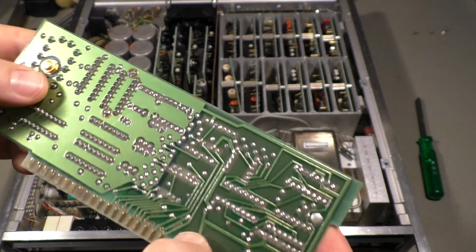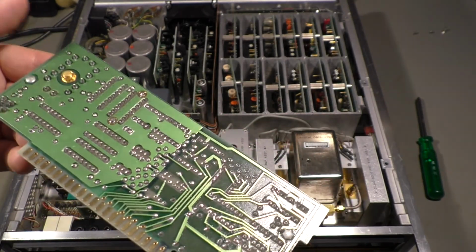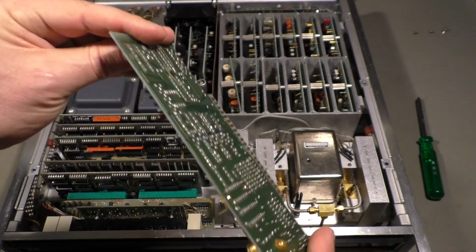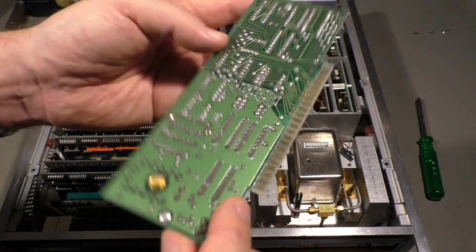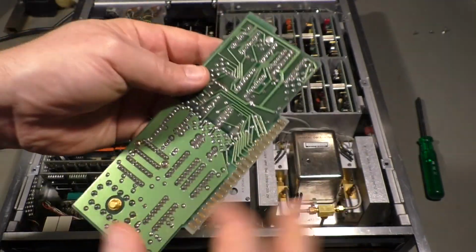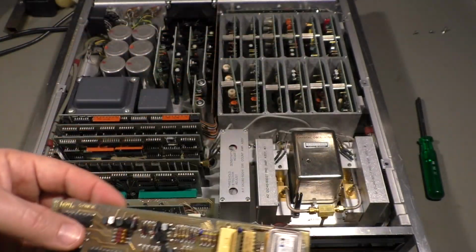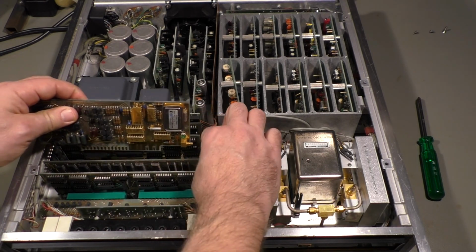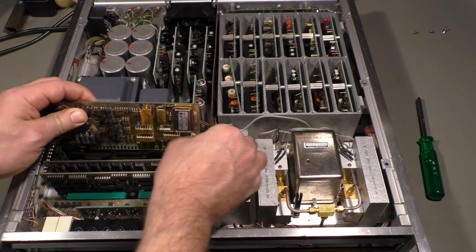Even underneath that is gold, probably, because they normally put the whole board into a bath to gold plate it, and then they apply the solder mask later. Of course, also the connectors are all gold plated.